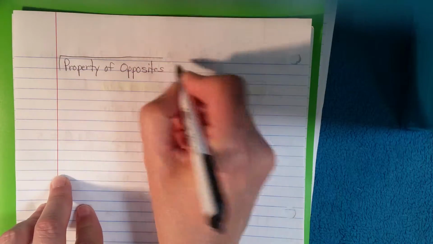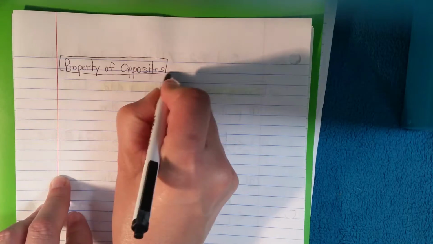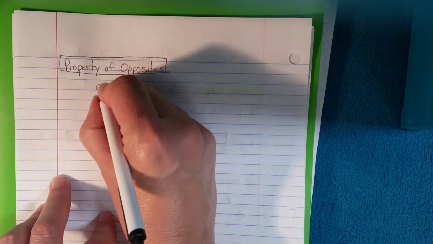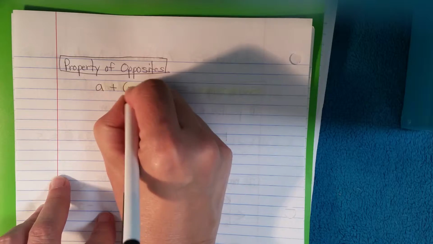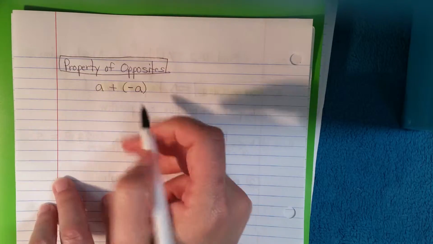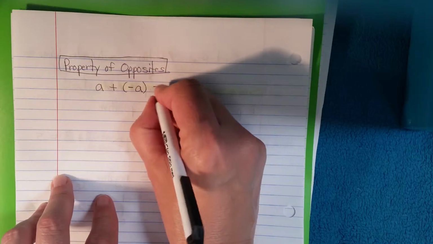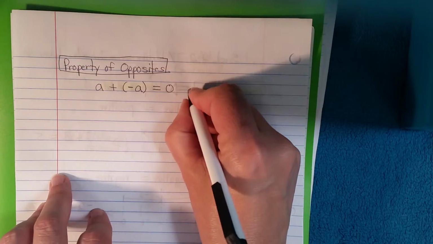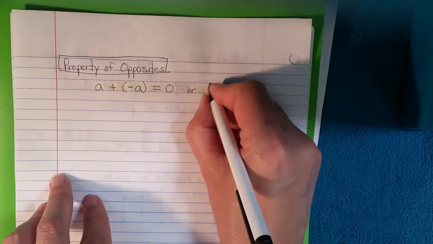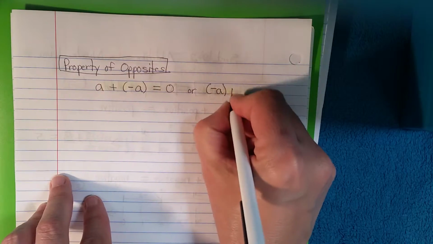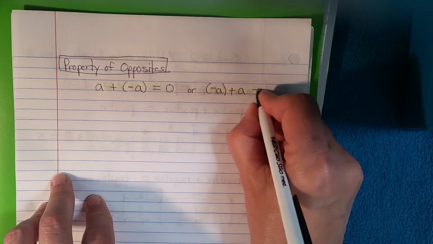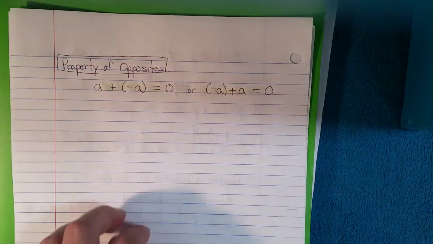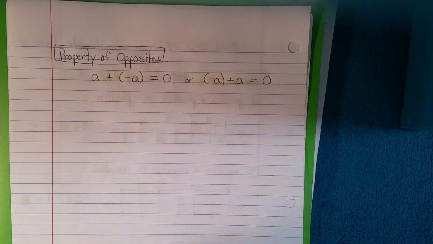And the property of opposites says that if you have A plus negative A, two opposites, then they cancel each other out and you get 0. Or because of the commutative property, you could say negative A plus A, same thing, and you get a 0. You want to make use of this property when you work some of these problems on the assignment.